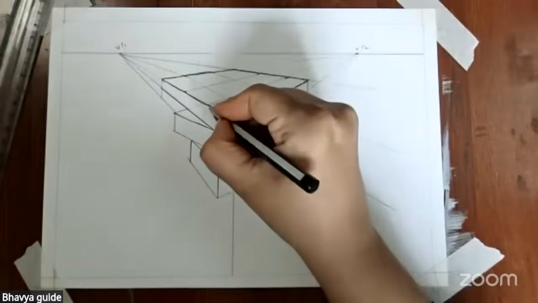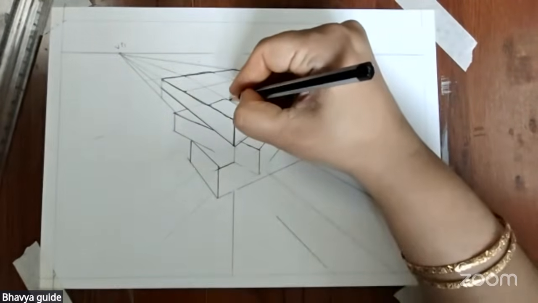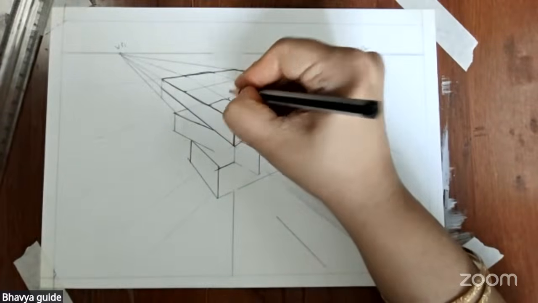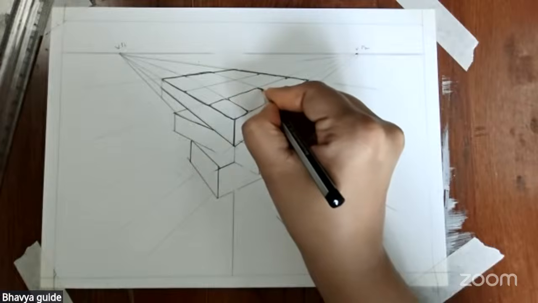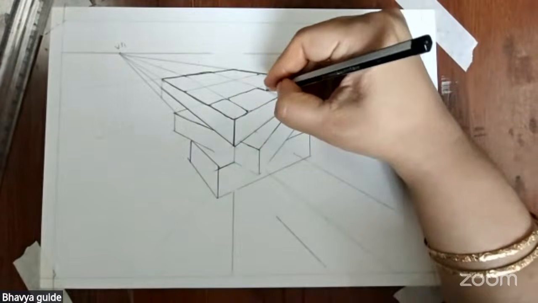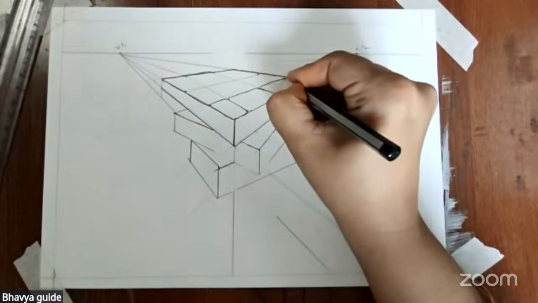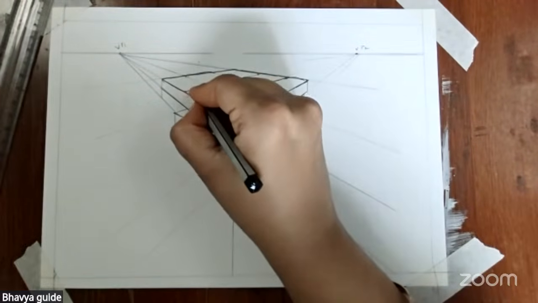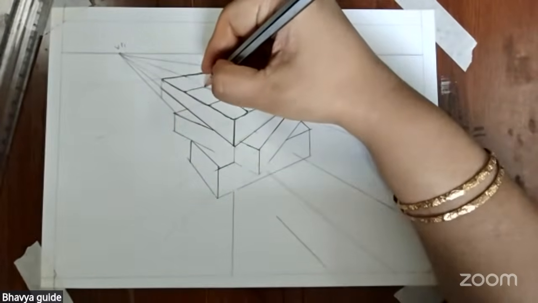And inside also you need to draw the boxes. First observe, afterwards you can draw.